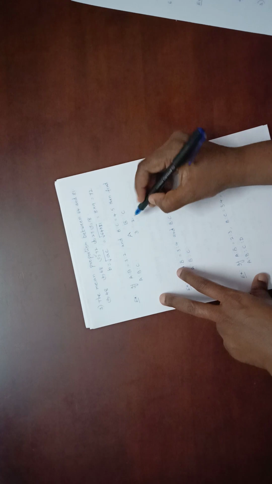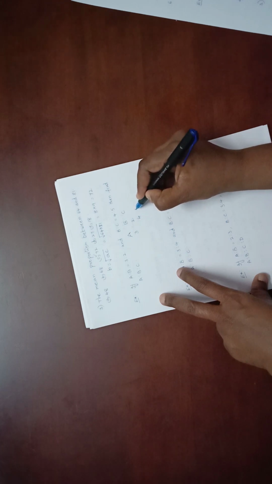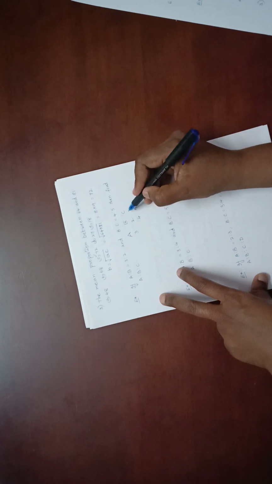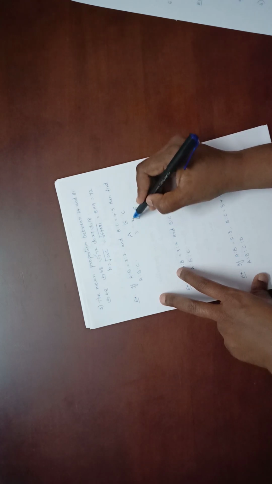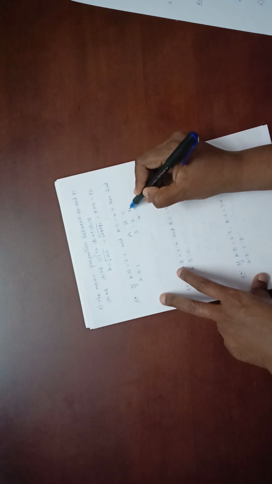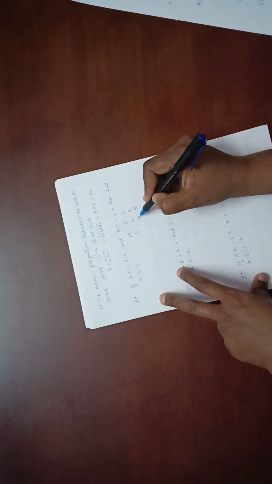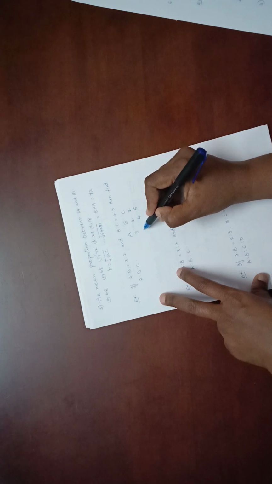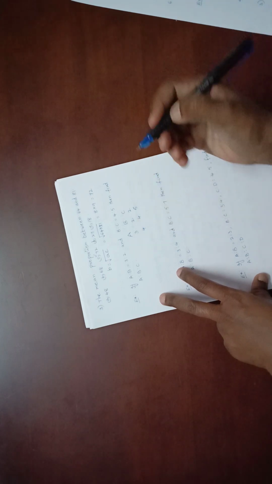B is to C is 4 is to 5. This is the first ratio, this is the second ratio. So this is the gap. In this gap, we just write the beside number.